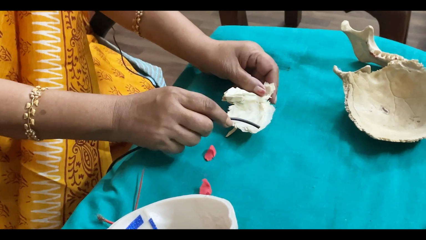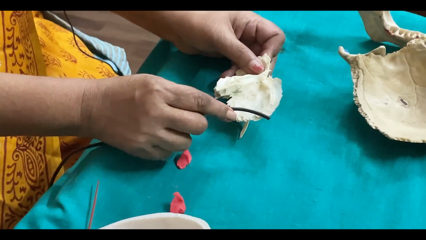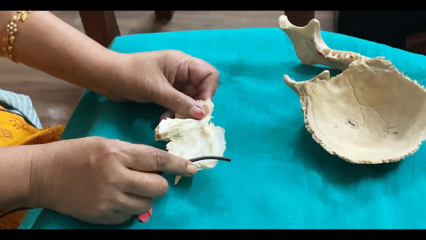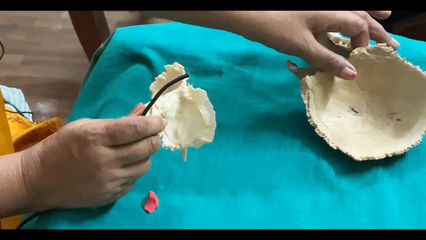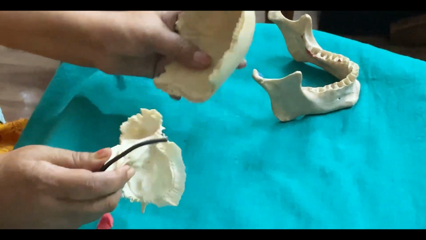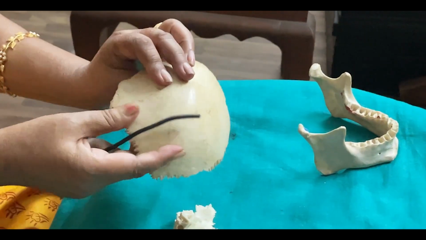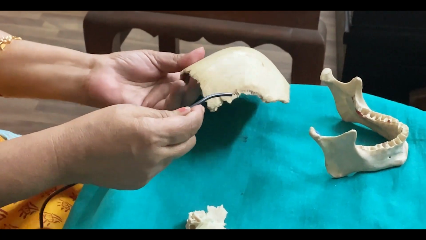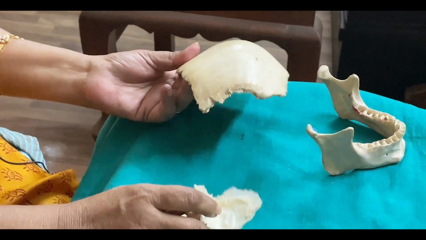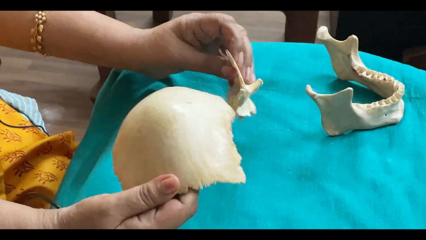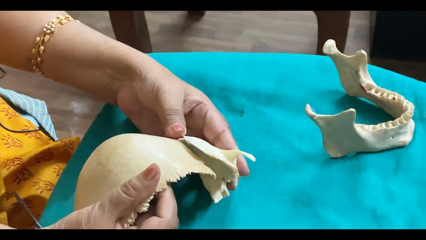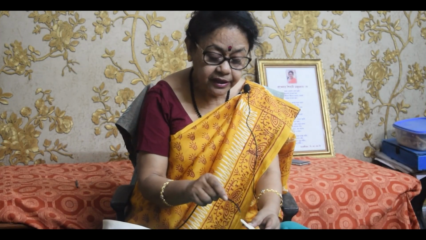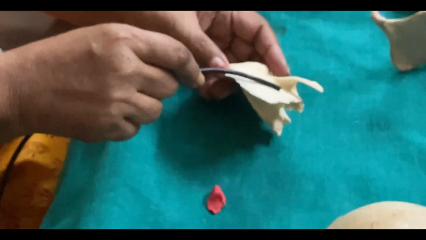You see this beveling occurs at the expense of the internal surface, and this is a bone which is known as the parietal bone, and in this parietal bone you will see there is beveling on the external surface, so that this temporal bone fits with the parietal bone in such a manner. Next, you will see the external surface is very smooth.